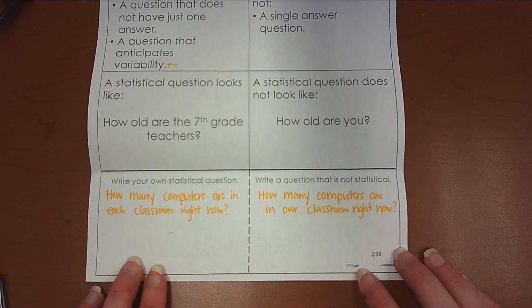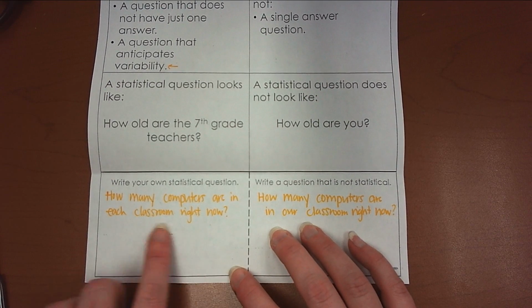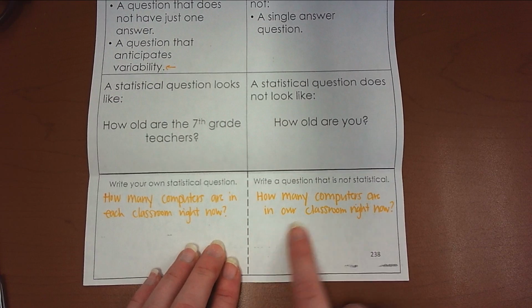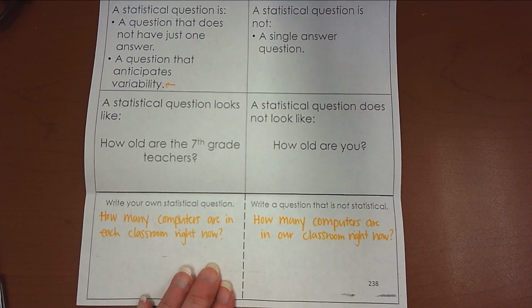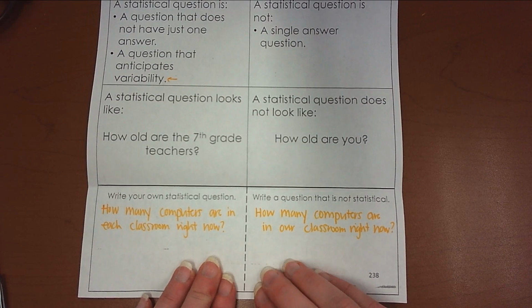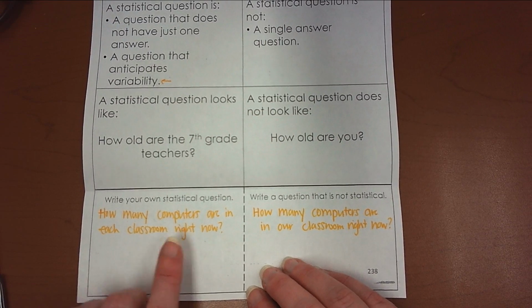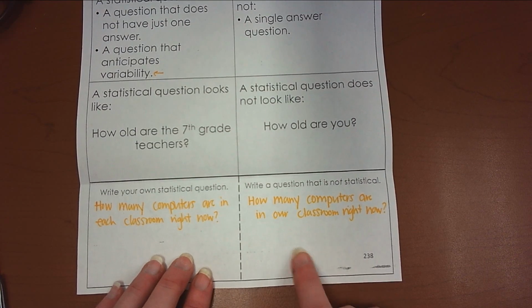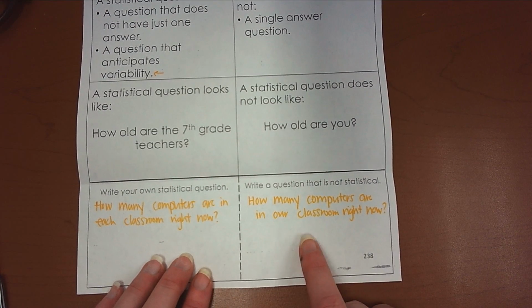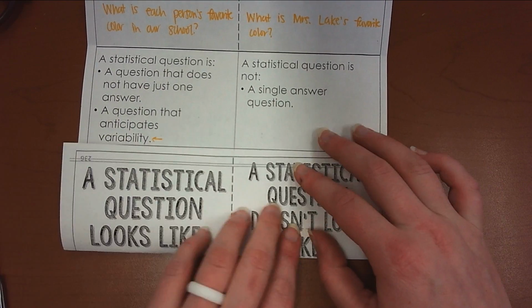At this point in time, I would really challenge you to try and write one more in this box of your own statistical questions, and then write one more question that's not a statistical question in this box, so that you've actually written in 4. I'm not going to write it. I want you to come up with your own before class. Come up with one statistical question, one question that has multiple answers, and then come up with one more question that is not statistical and only has one answer. So do that before class, and then your statistical question notes are done. A statistical question has more than one answer.